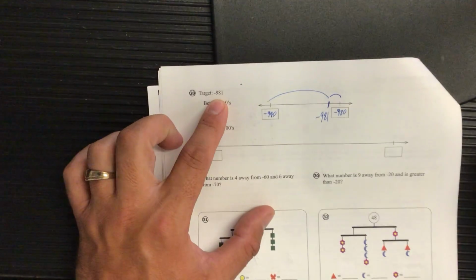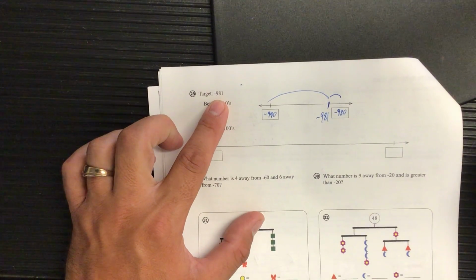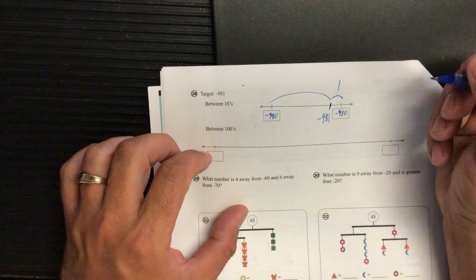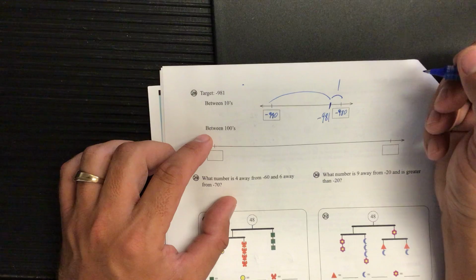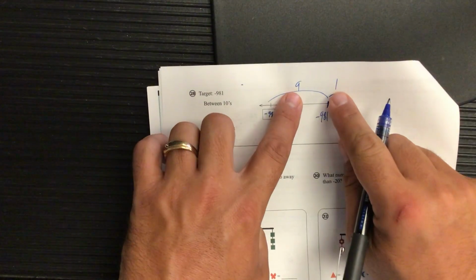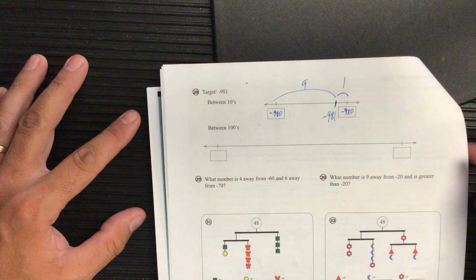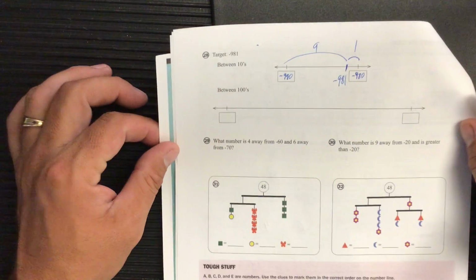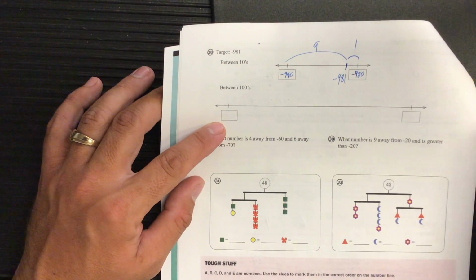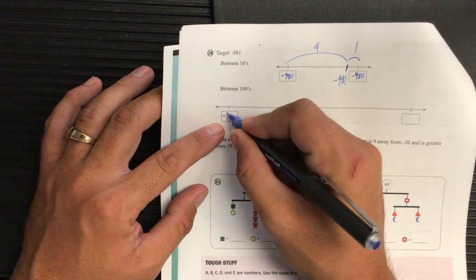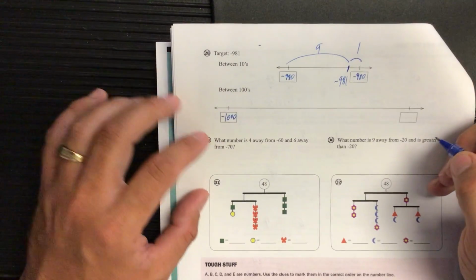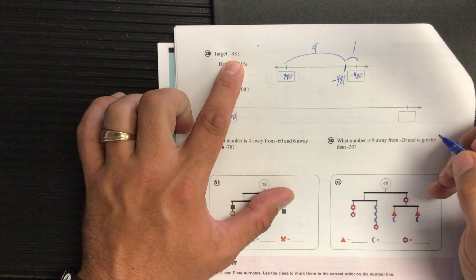What are the two distances? 1 and 9, like 8, 9. Yeah, they have to add up to 10. Okay, between the hundreds. Isaac, I heard you say the smallest one once before. 1,000. Bigger number than that, nearest 100.